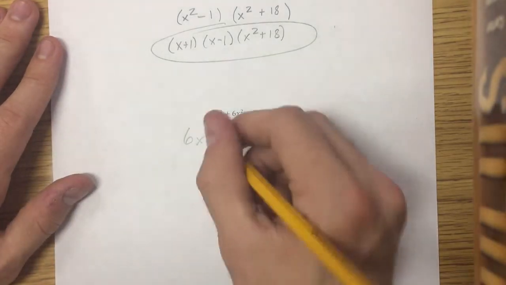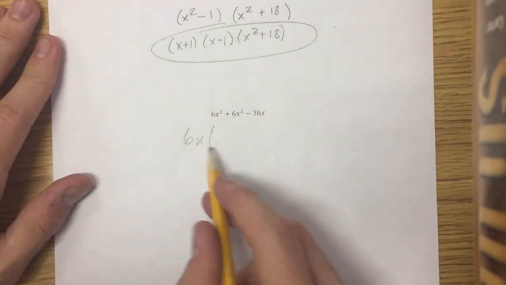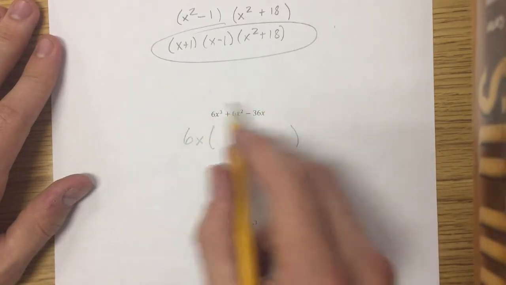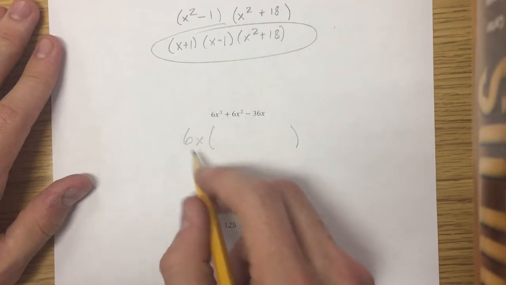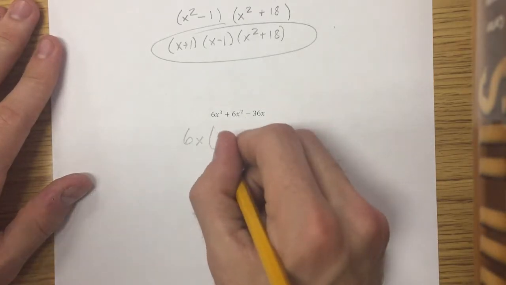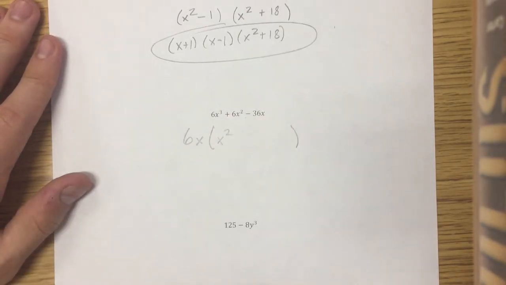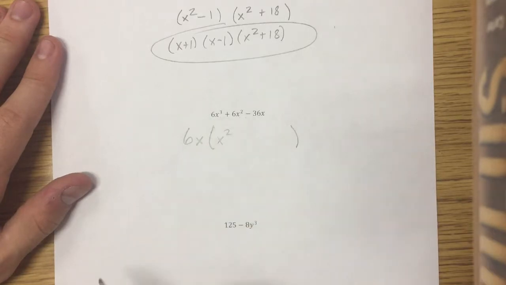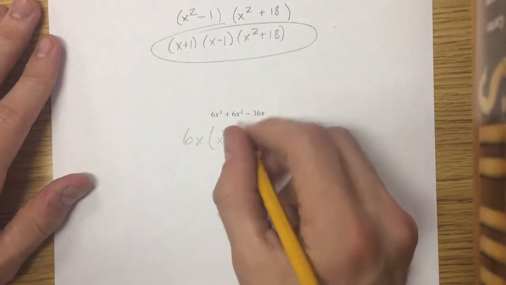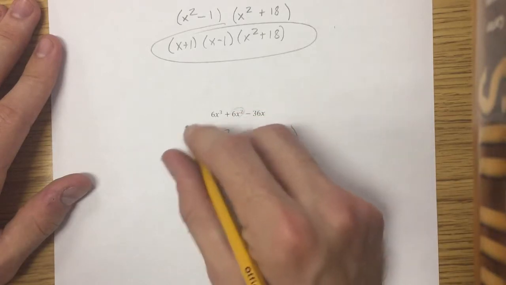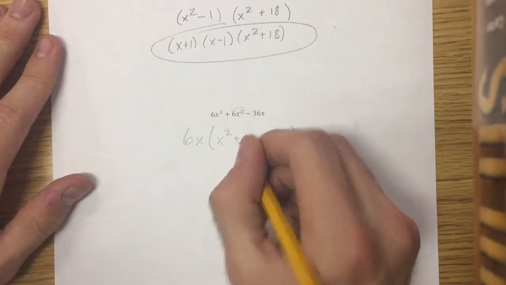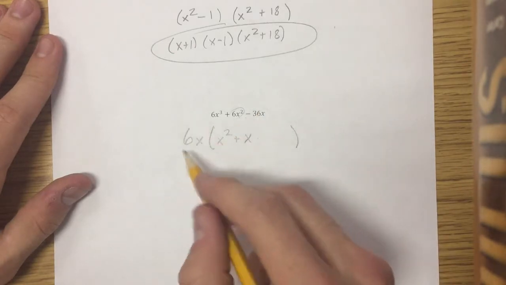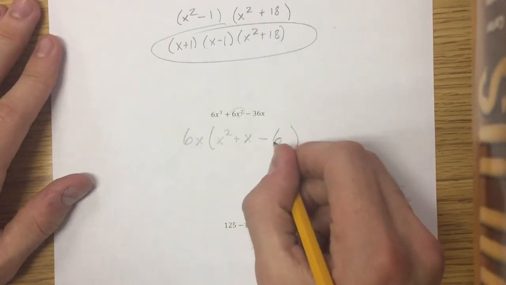We've got 6x, and then inside the parentheses, we're going to write this out with every term divided by 6x. So 6x to the third divided by 6x is going to be x squared. You can always check your work by remultiplying it out. 6x times x squared gives us that. So we know we're on the right track. If we divide 6x squared by 6x, we get x. And then this last one, negative 36x over 6x would be minus 6.